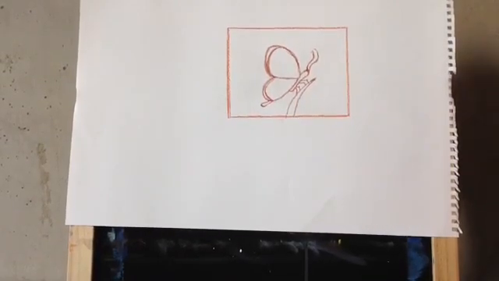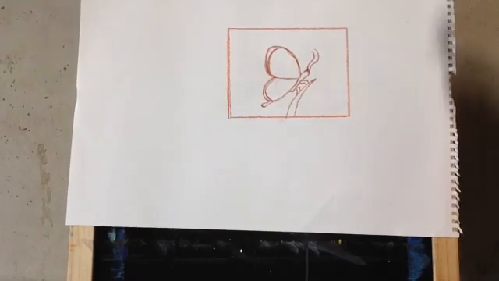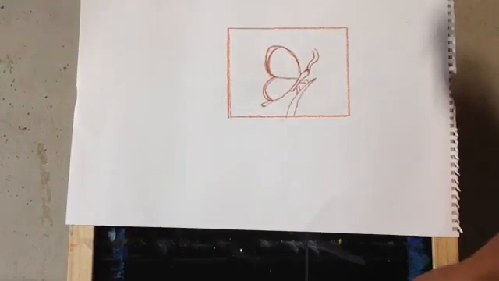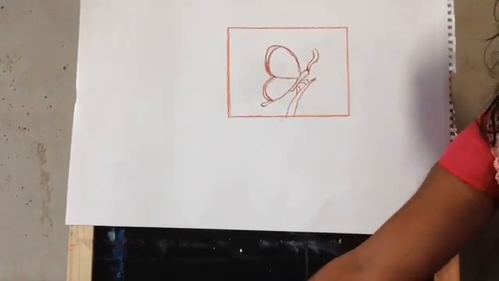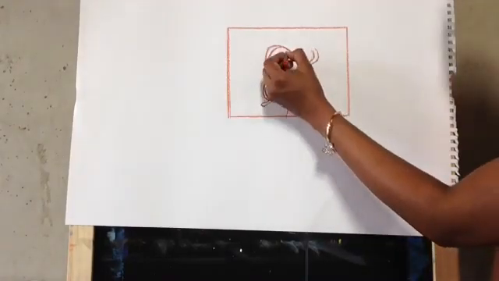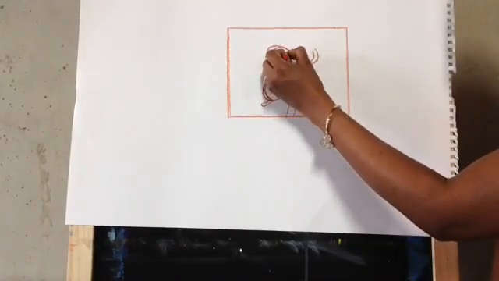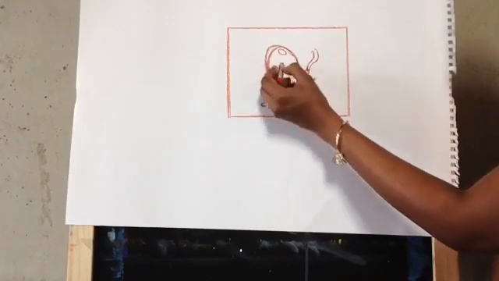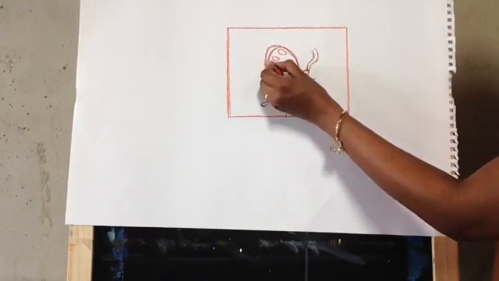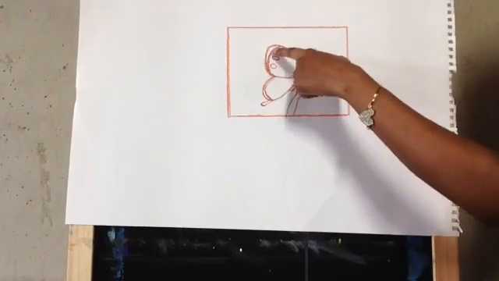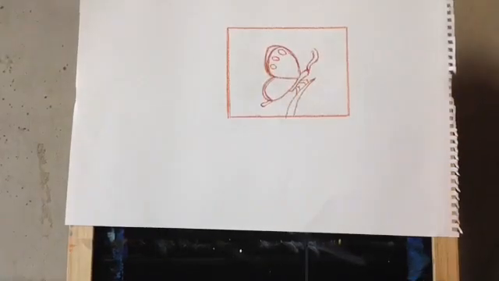Eye, antenna. The details, yeah, definitely the details. We still need to do the details. Let's do the detail in the wing here. We're going to do some round or oval shaped dots inside the wing next to the border here.